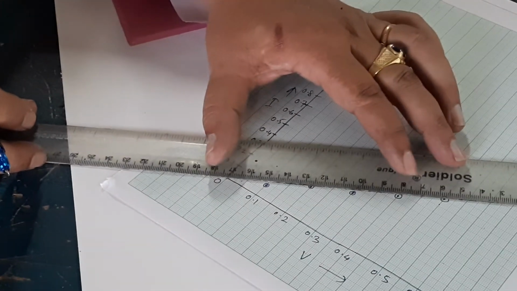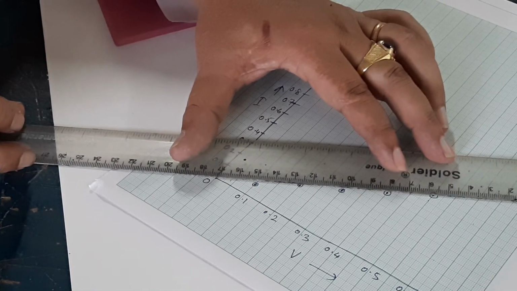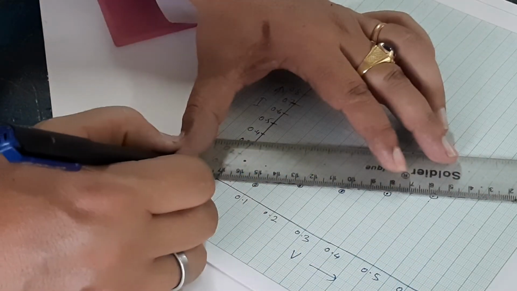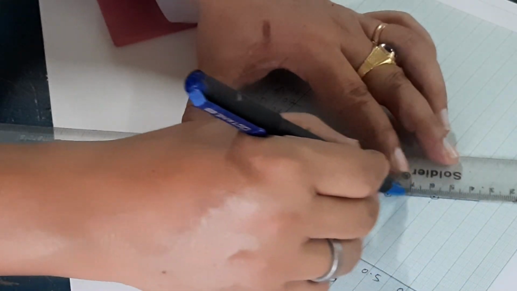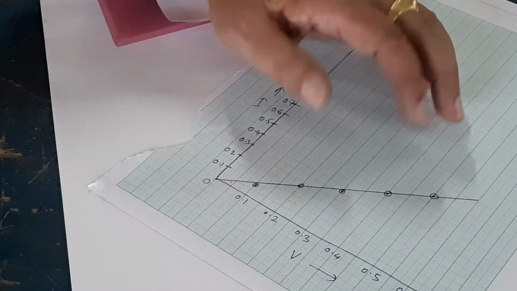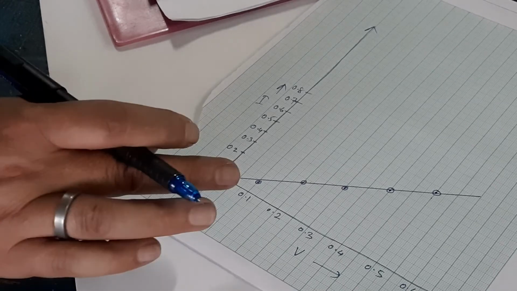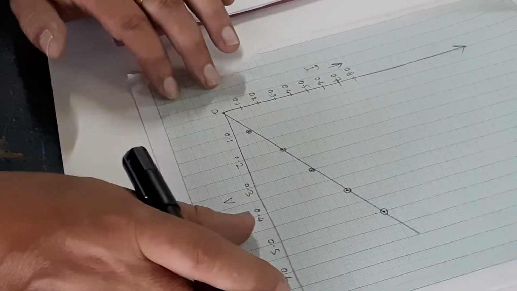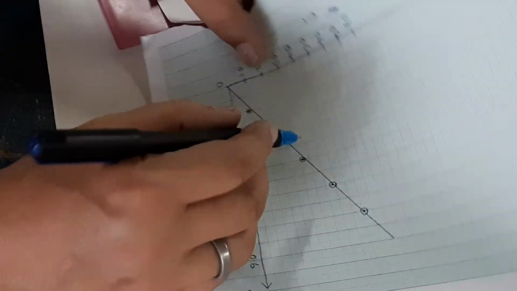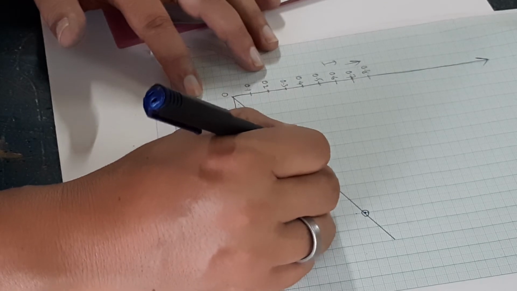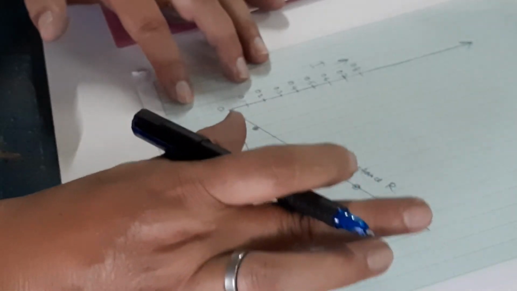But here you can see that the graph must coincide with the origin. So I will mark a point and connect it, passing through the origin and through the maximum of the line. So I will plot a graph like this, which passes through the origin. This line must pass through the origin, since it indicates that when V is 0, I is 0. So the graph is a straight line inclined to the x-axis. This inclination, the slope of the graph, represents the resistance.